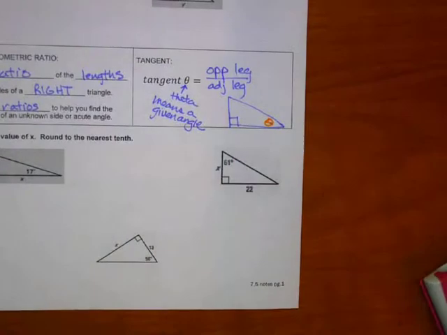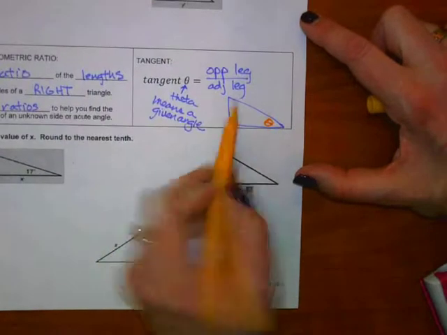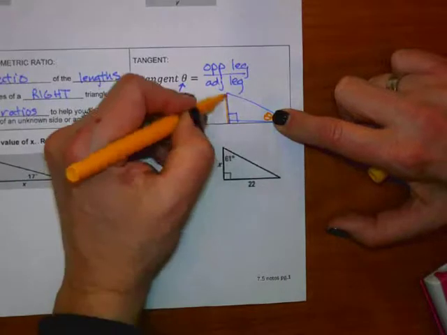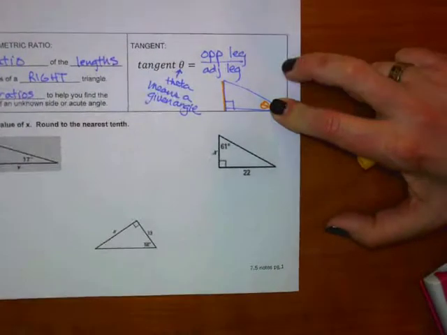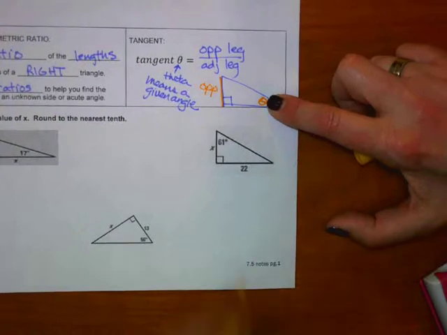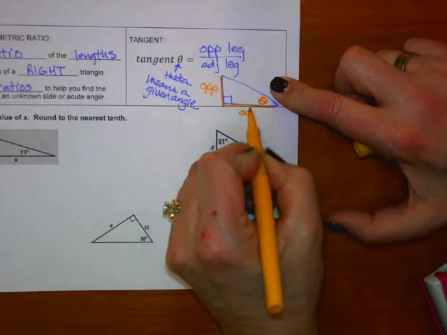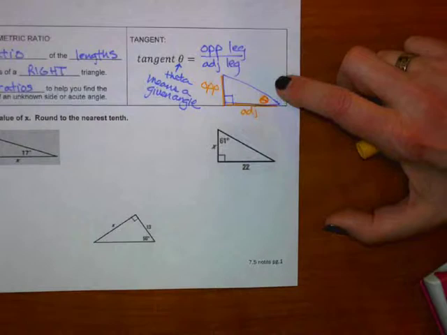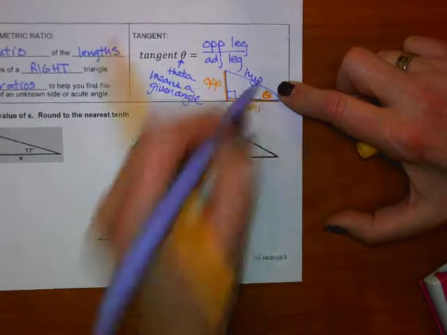Okay? Now, if I had to write up the tangent ratio of theta, I would look for the opposite leg from this angle. Where's the opposite leg? Right here, right? Yeah? And it would be some number. It would be some number. And then where's the adjacent leg? Right here, right? It would also be some number. What's this part called right here? That's going to be referred to as the hypotenuse. We're not using that today. We're just using the opposite and the adjacent leg today.